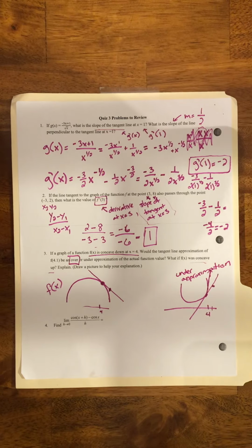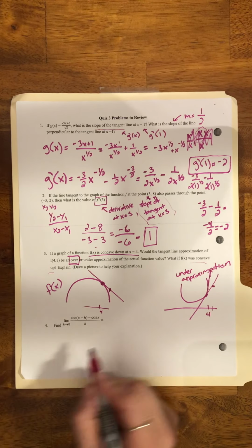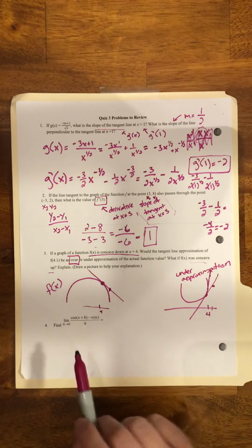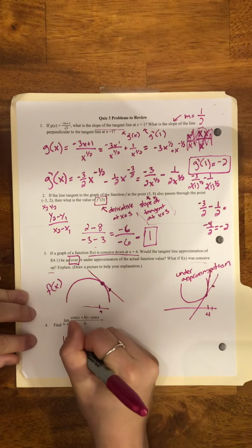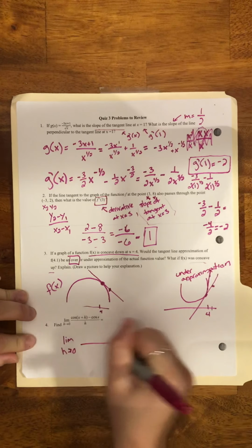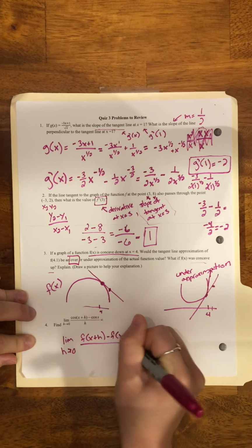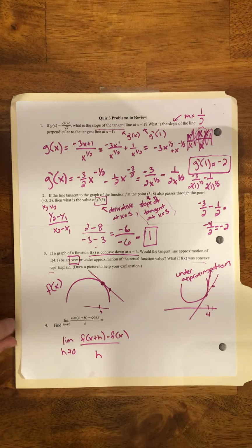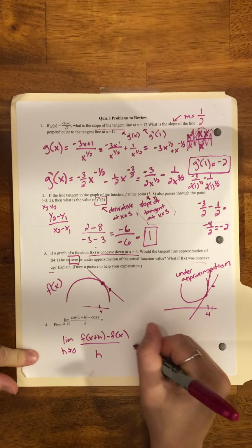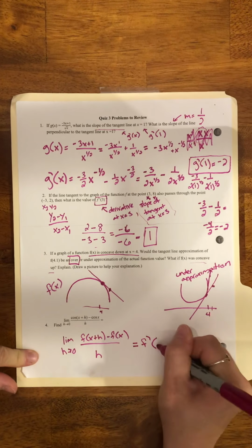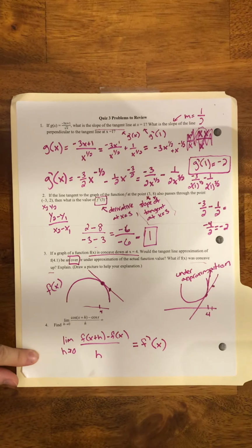Okay, moving on. For number 4, the limit as h approaches 0. Hey, this looks like the limit as h approaches 0 of f of x plus h minus f of x over h. And I know that all of this is just the derivative. It's just the definition of the derivative.